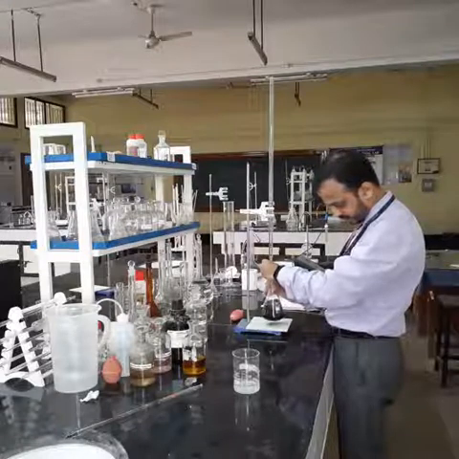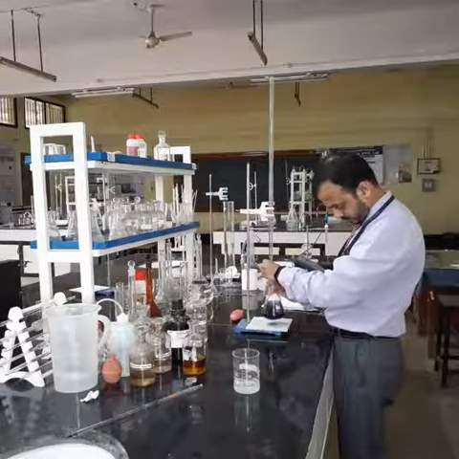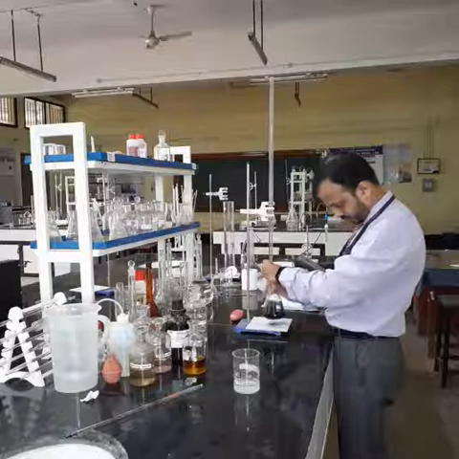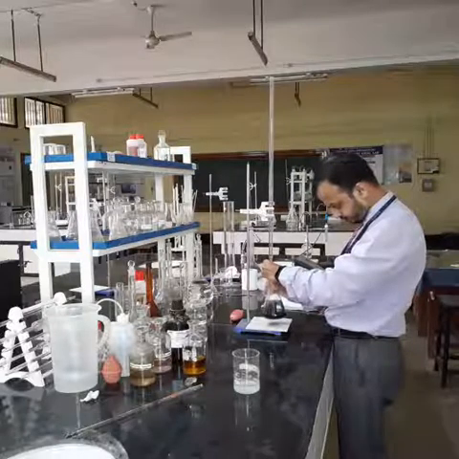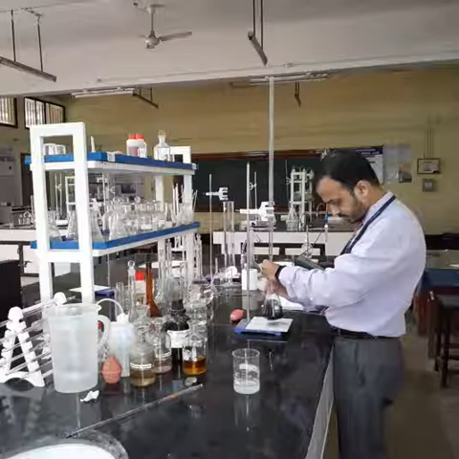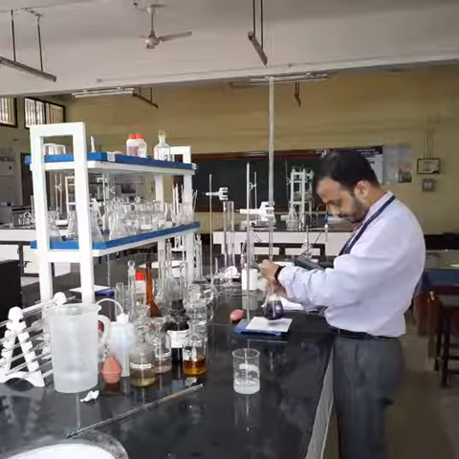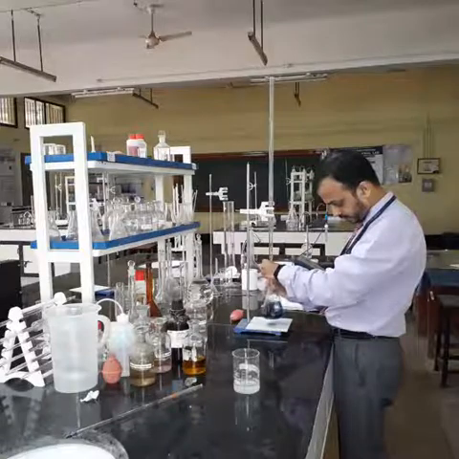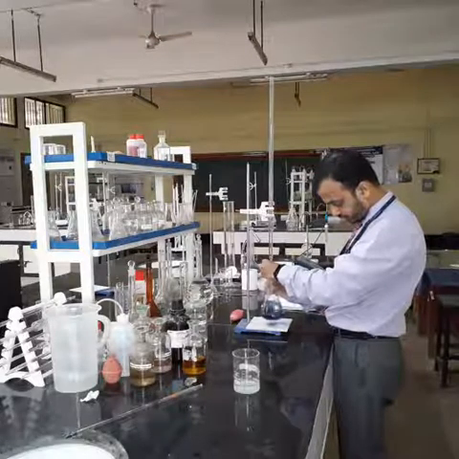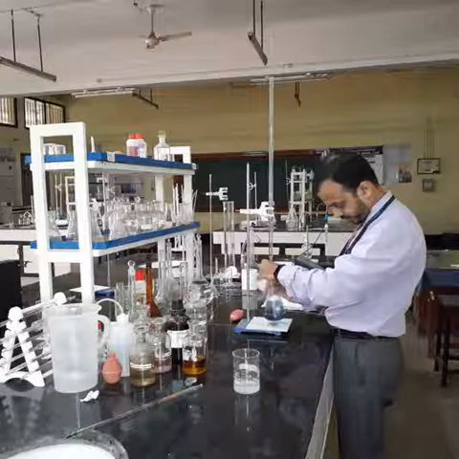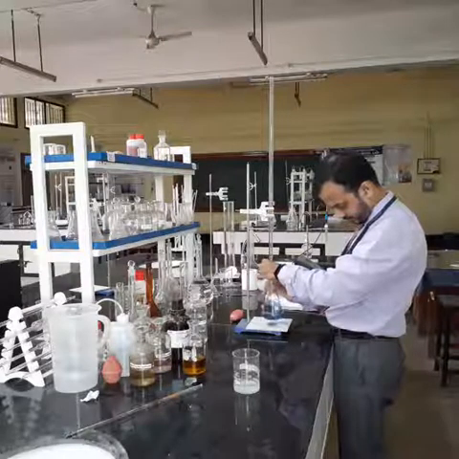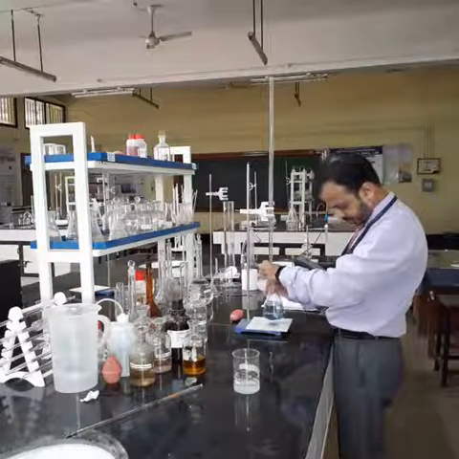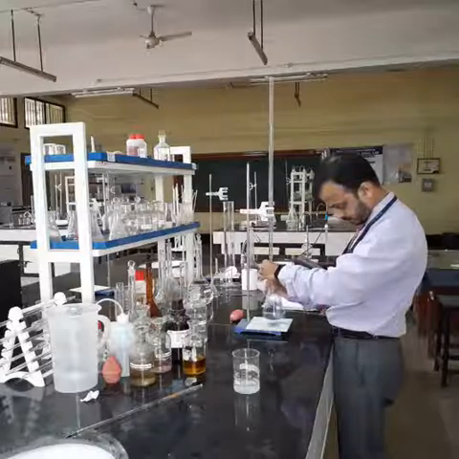You can see the change in color. It was very blue. Go on adding the sodium thiosulfate titrant and carry the process of titration till the color changes to colorless. Just a bit more focus is required.